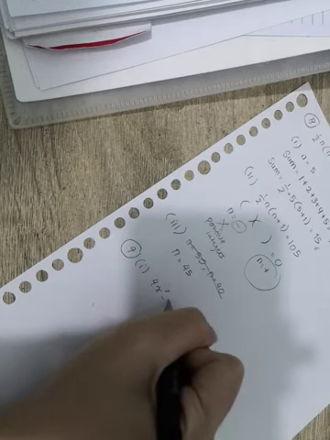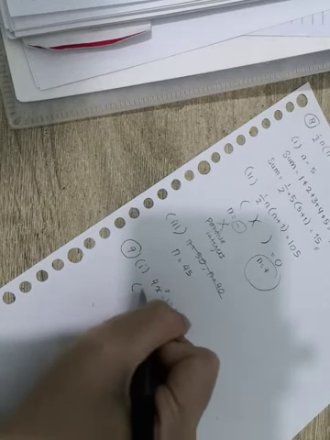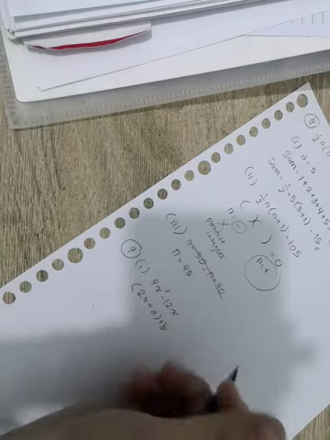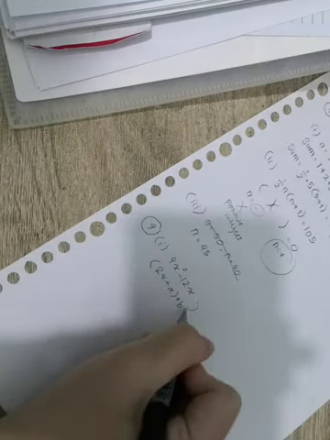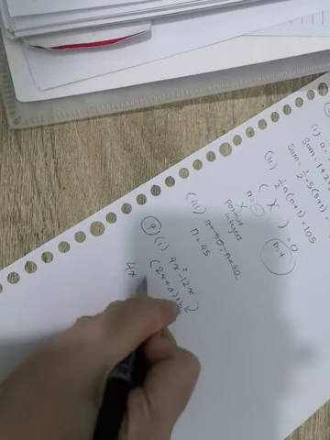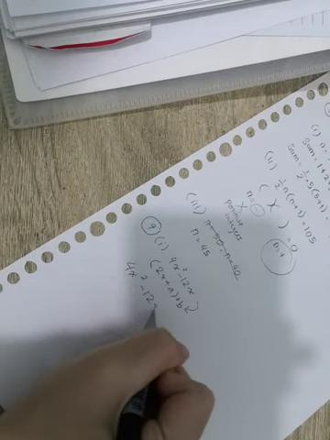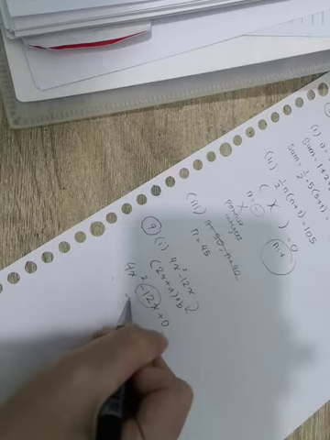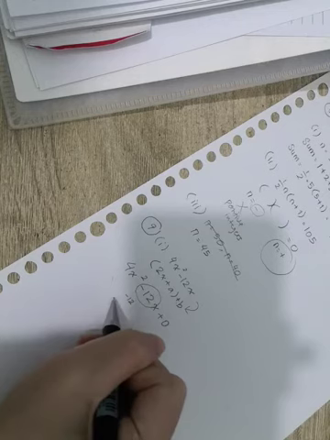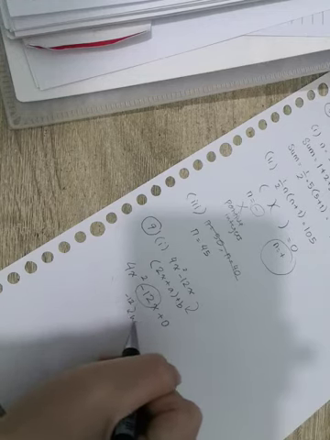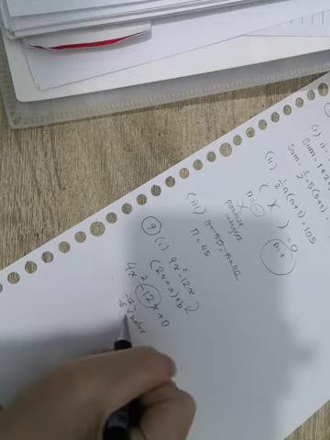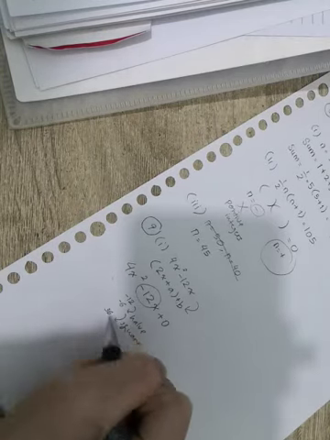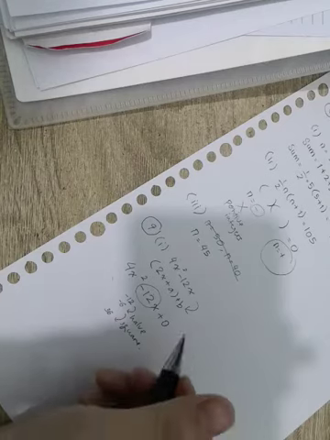Number 9. Express in the form of 2(x plus a) plus b. Okay, into this form. Remember about completing the square. We take the b and then halve it, square it. These are the steps for completing the square.